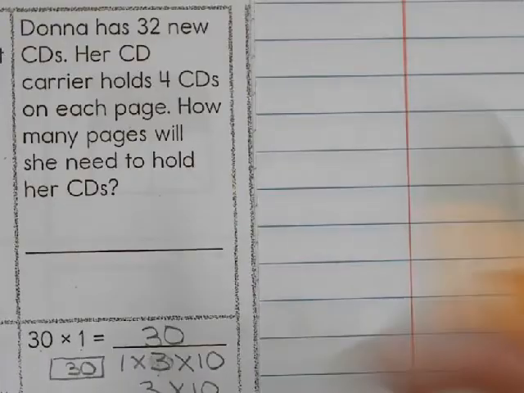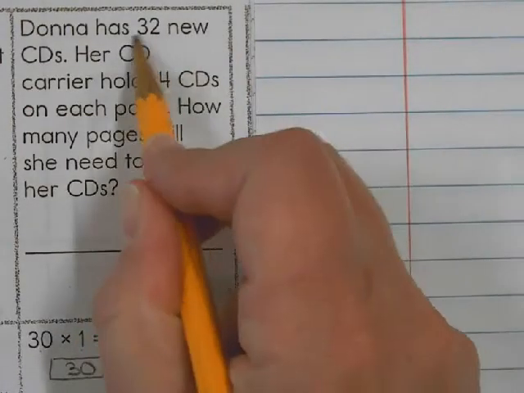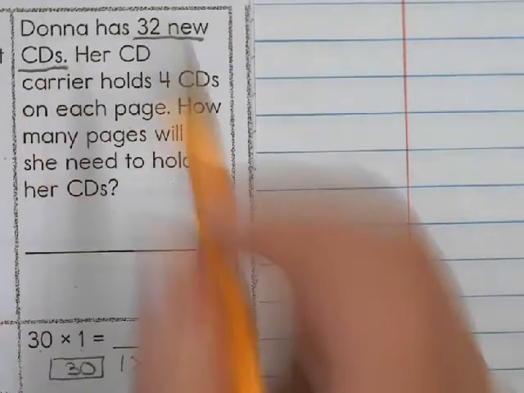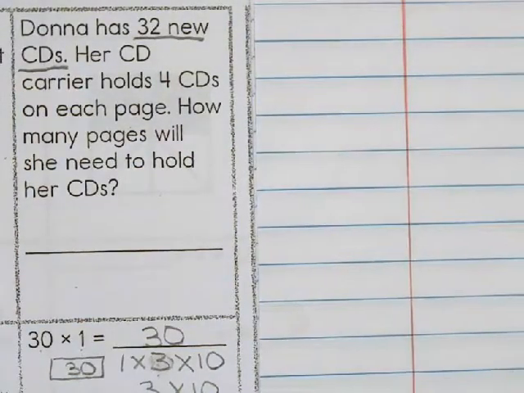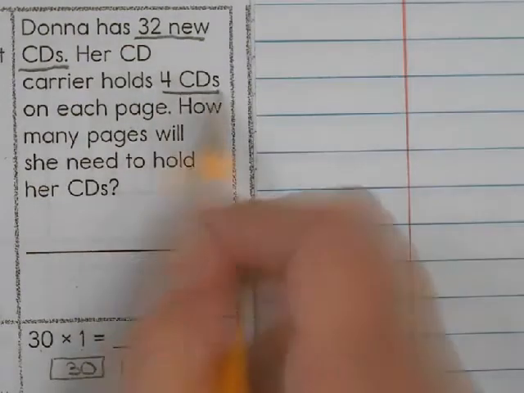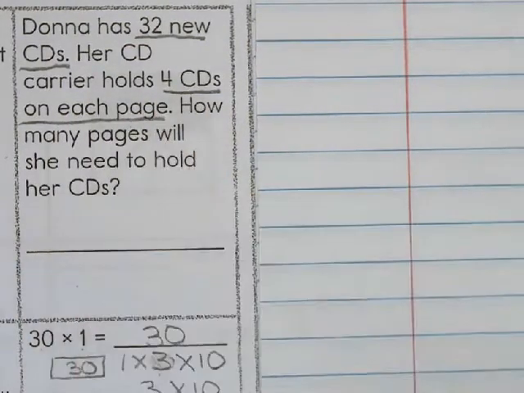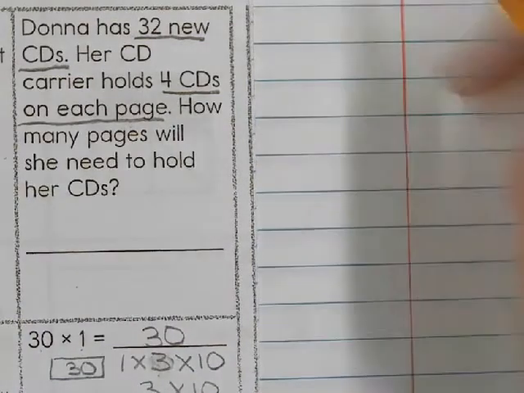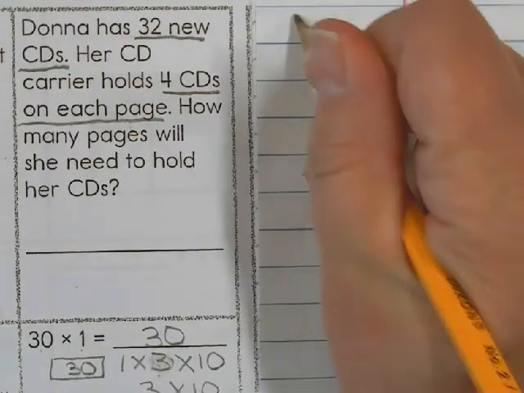So if we are showing important information, we have 32 CDs, so we have a total of 32 CDs, and we have a carrier that holds 4 CDs on each page.